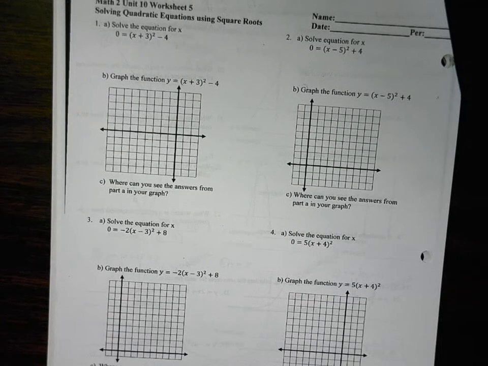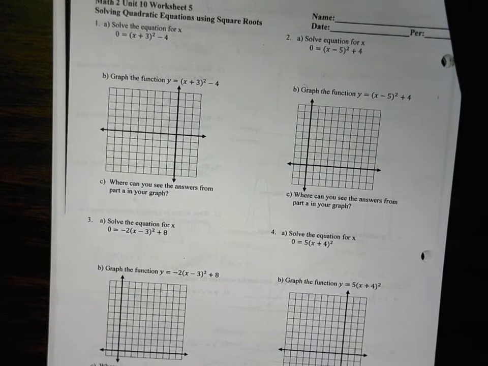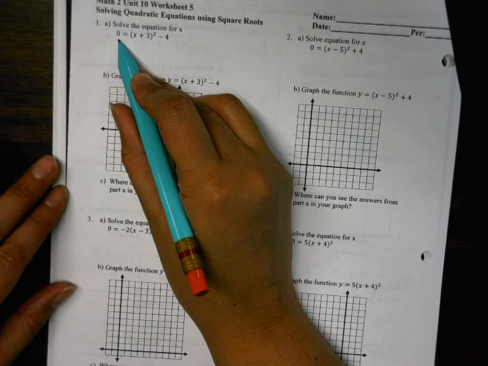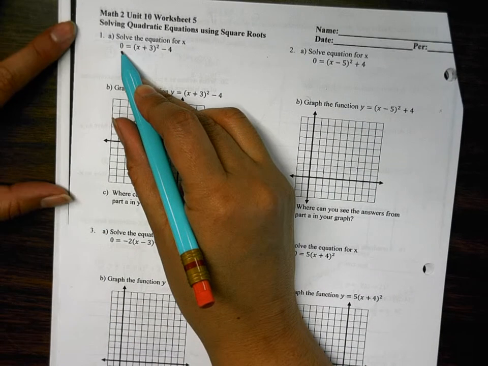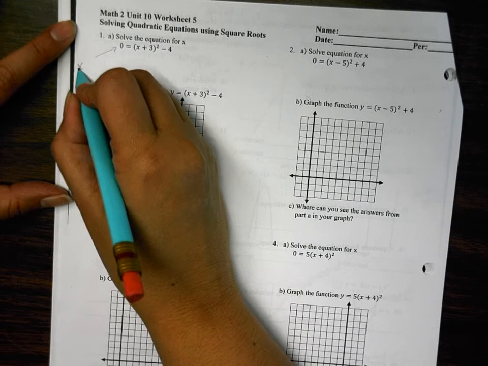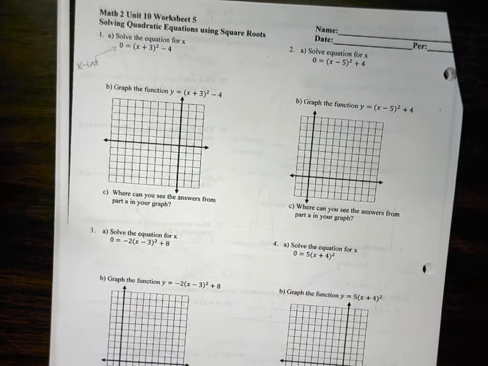Now, number 1. Solve the equation for x. Do we have the tools to solve this? Now, really quick, what are we looking for if we take the y and make it 0? The x-intercept. Thank you. We are looking for the x-intercepts. Do you guys agree? Yes.